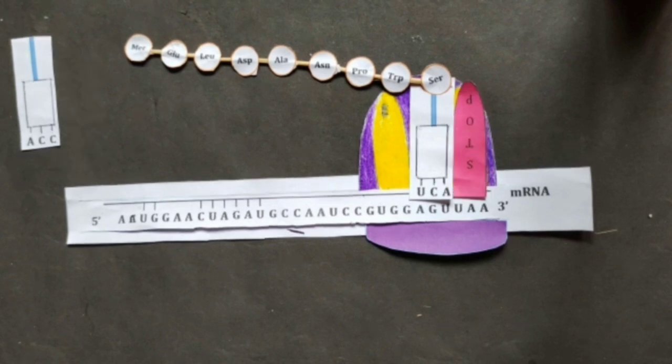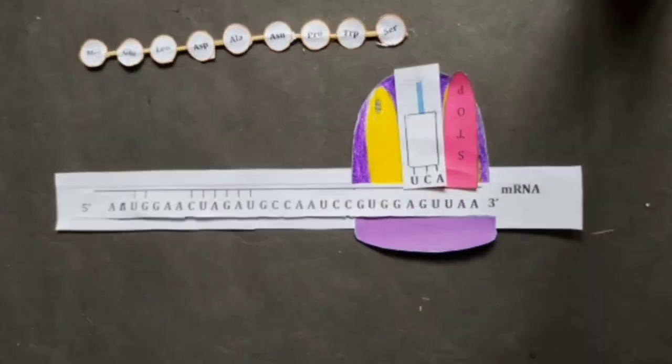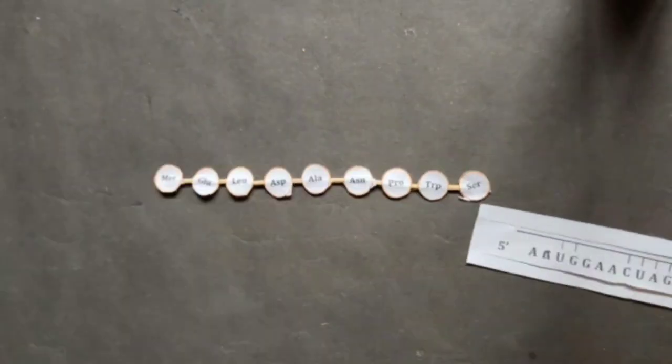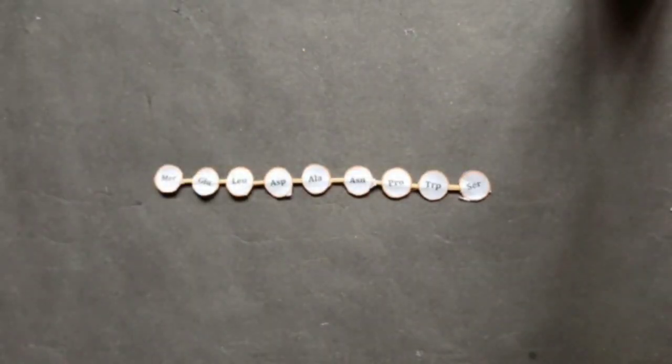The two ribosomal subunits and the other components of the assembly dissociate with the hydrolysis of two GTP molecules.